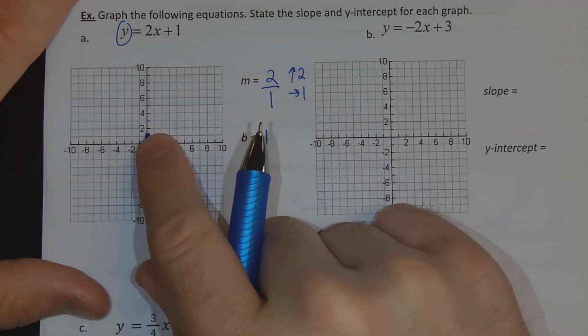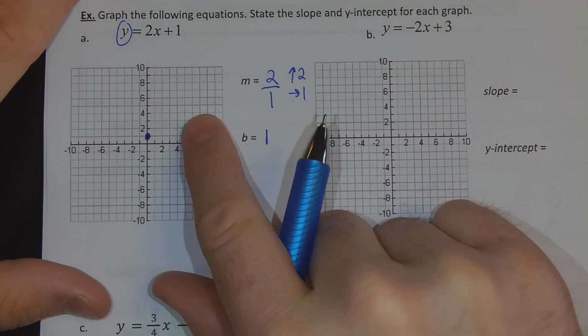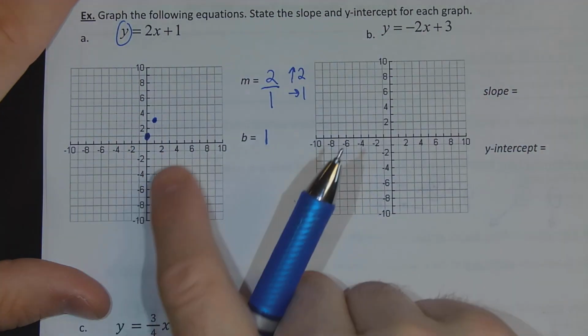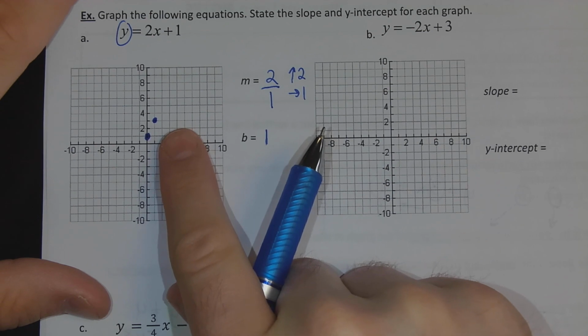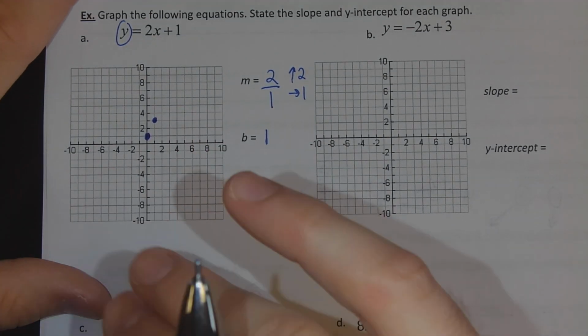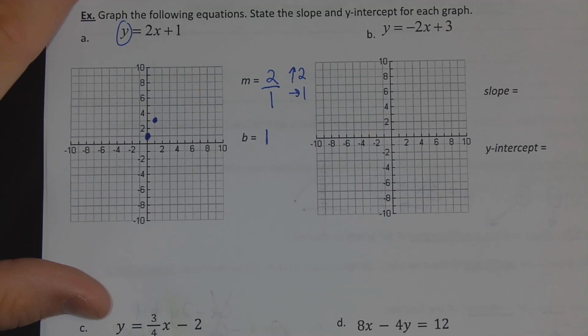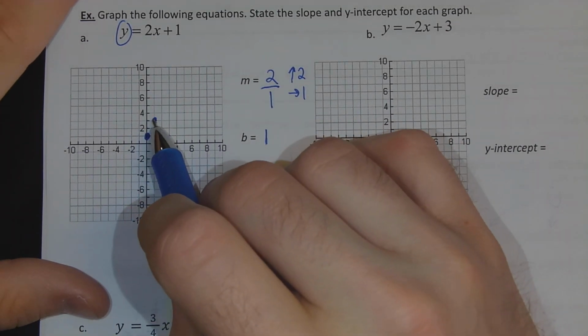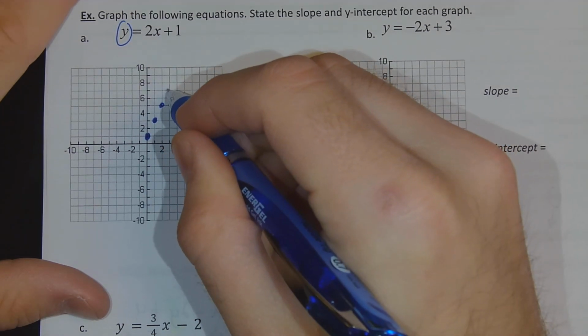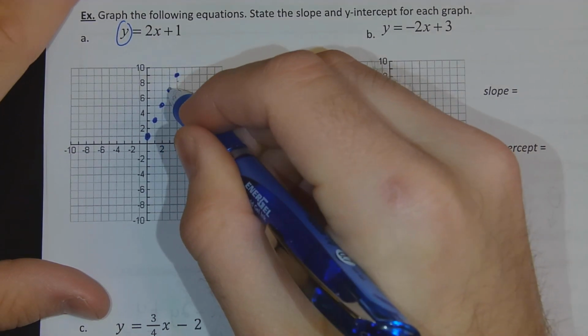So from this y-intercept, I'm going to go up 2, right 1 to make a new point. So up 1, 2, right 1, make a new point. Now it's only one new point. What you're going to be tasked with is filling the entire graph up with as many points as you can possibly fit. So since I have more room, I'm going to keep going up 2, right 1. Up 2, right 1, up 2, right 1, up 2, right 1.